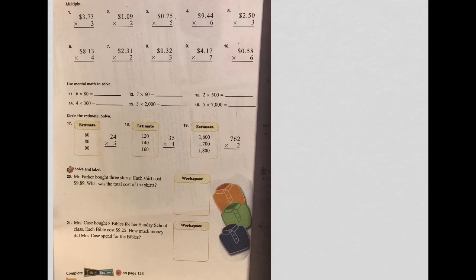For 17, 18, and 19, after you figure it out, you're going to choose what the estimation of the product would be, and then you would circle it.